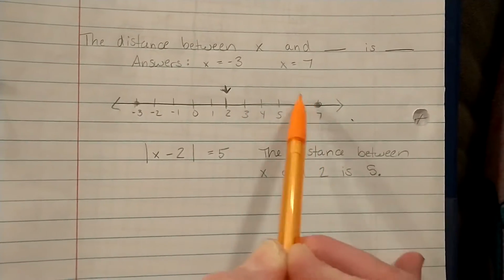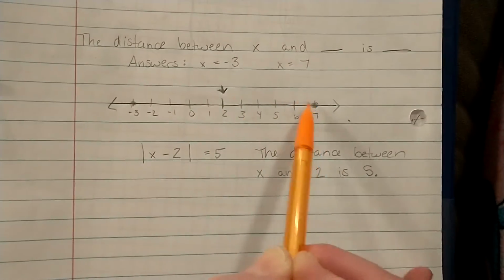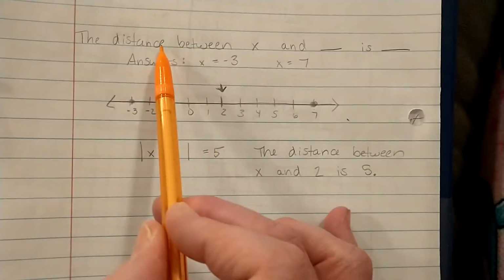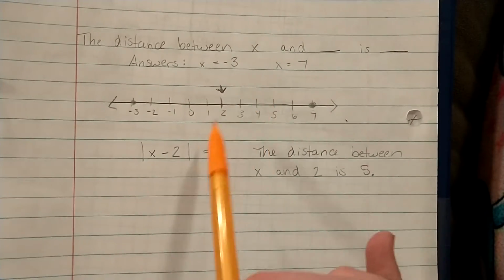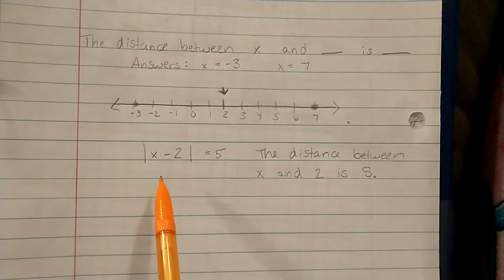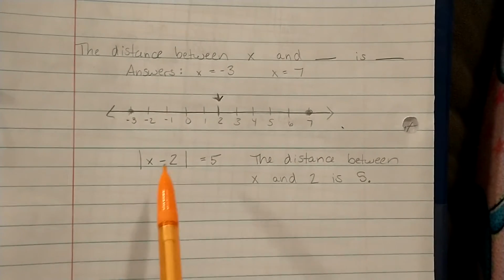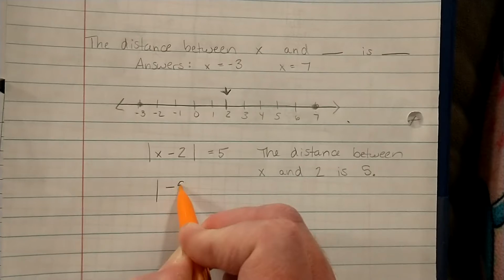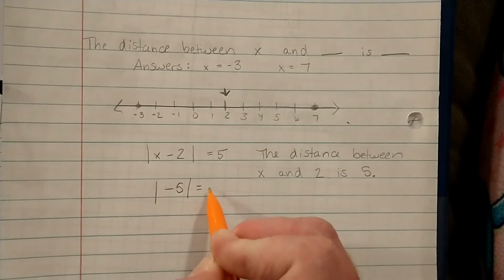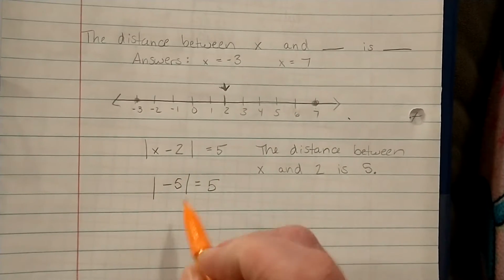Anytime we're going to find the absolute value, which is the distance between x and something, there are two different answers, because the absolute value could be like this, equals 5, right?